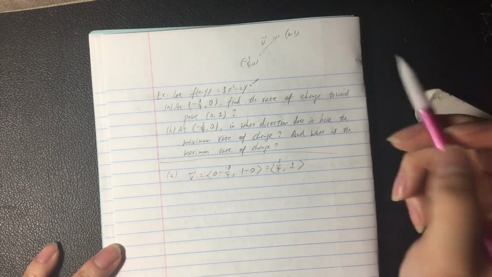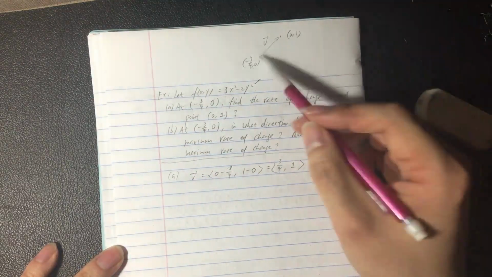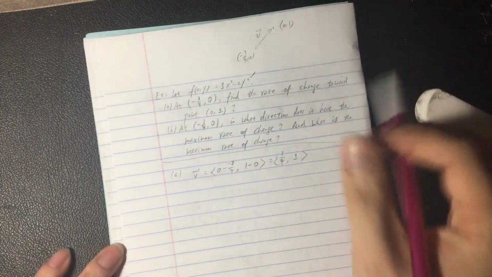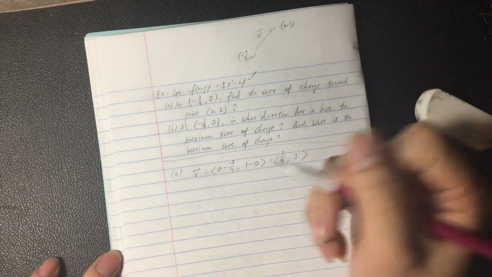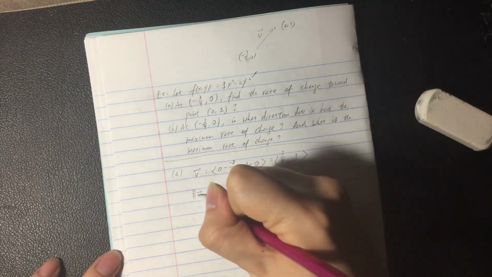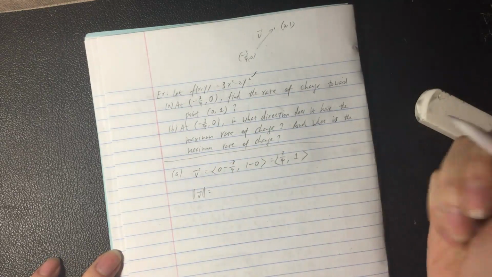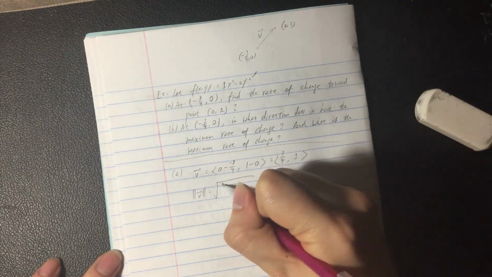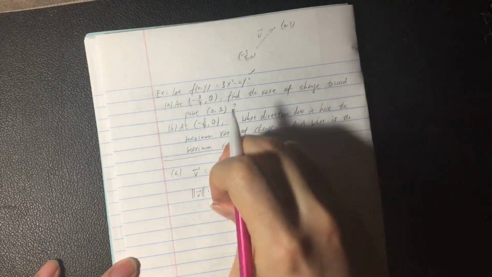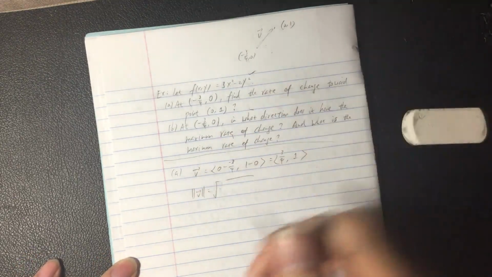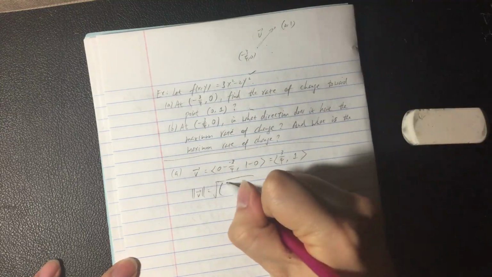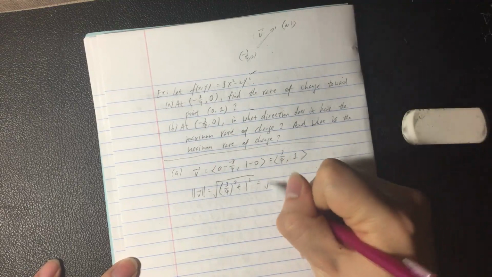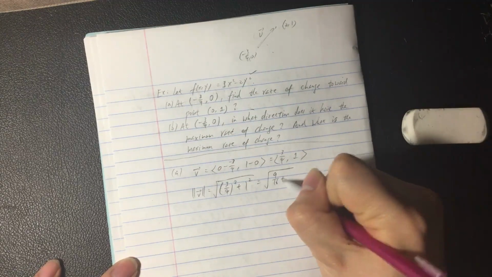Next, we try to find a unit vector in the direction of V. So first of all I compute the magnitude of V. For the magnitude, we use the Pythagorean theorem: square root of (3/4) squared plus 1 squared, which is 9/16 plus 1.